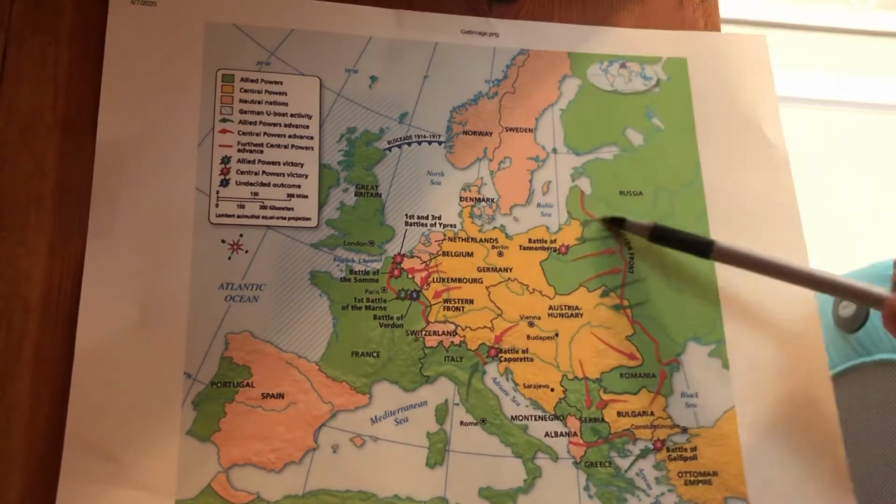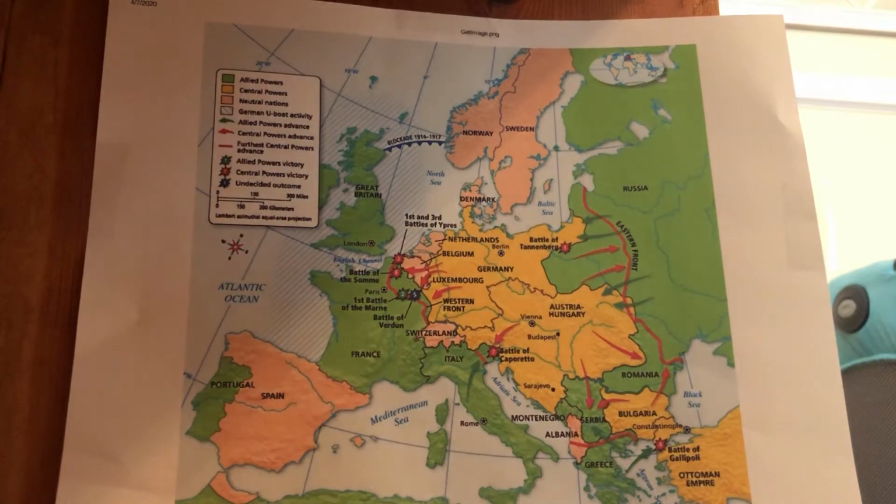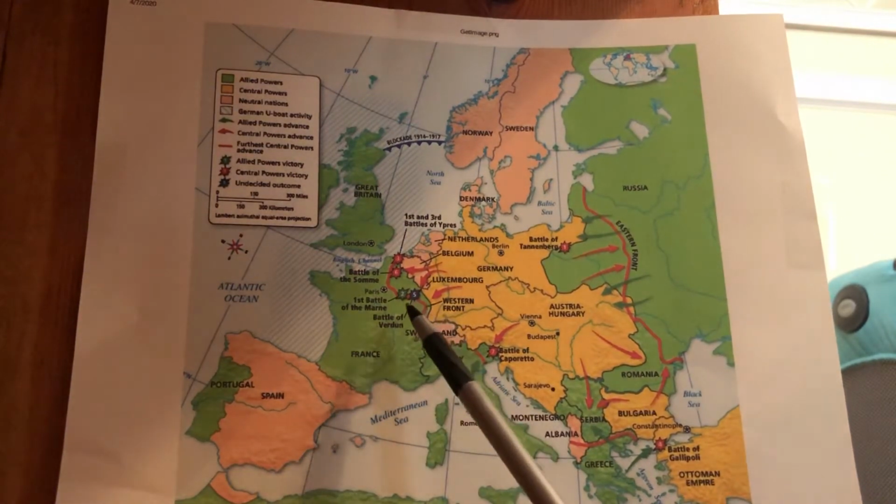The Eastern Front is going to be this red line, because that's in the east, this is in the west. So, with the beginning of trench warfare on the Western Front, Britain and France sought to break through the German lines, right here. That's going to be the Western Front.